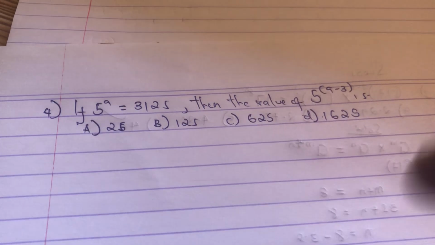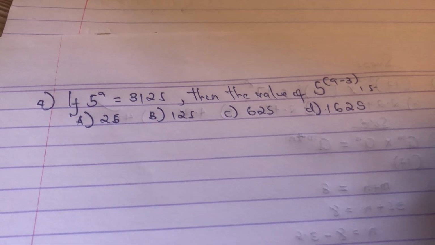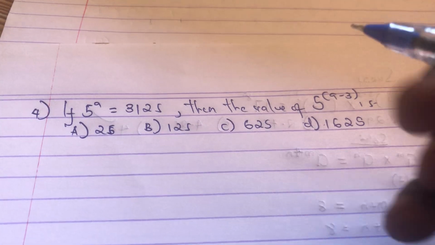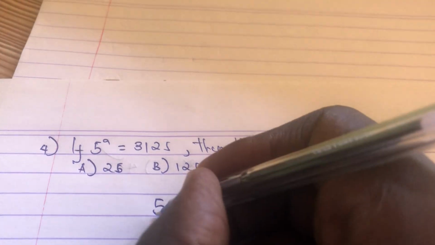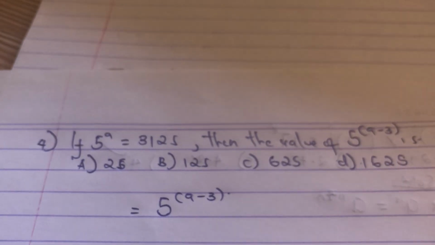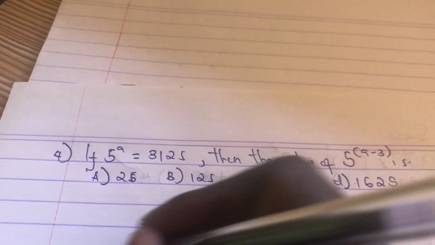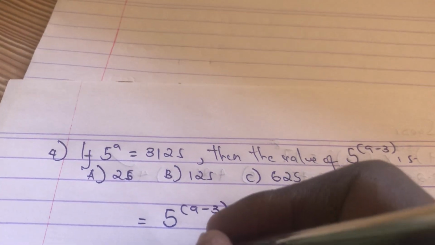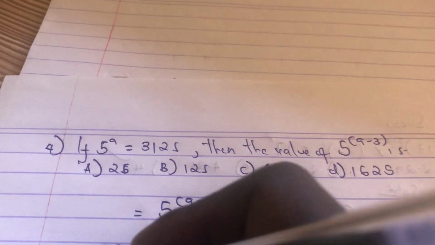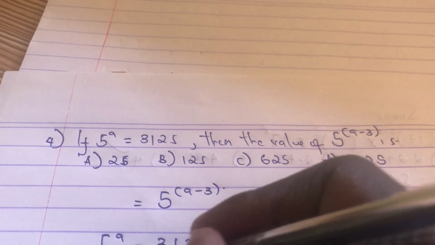If we continue now to our next number, they are saying 5 to the power a equals 3,125, and they are saying find the value of 5 to the power a minus 3. This is what we want, but we have to first know the value of a. So we shall say 5 to the power a is equal to 3,125. So we have to make sure that we put this to the power. So 3,125 is the same as 5 to the power.